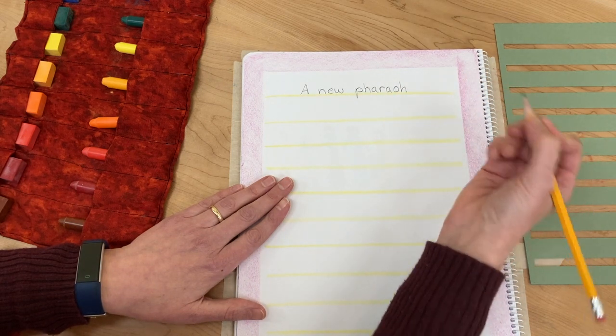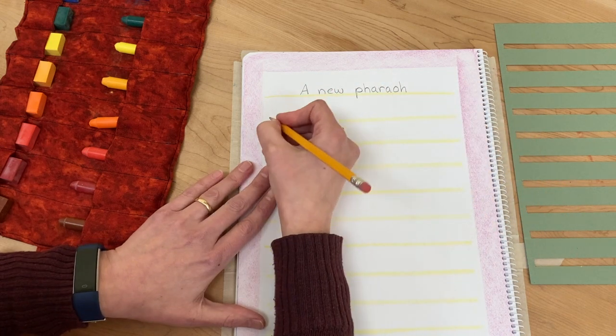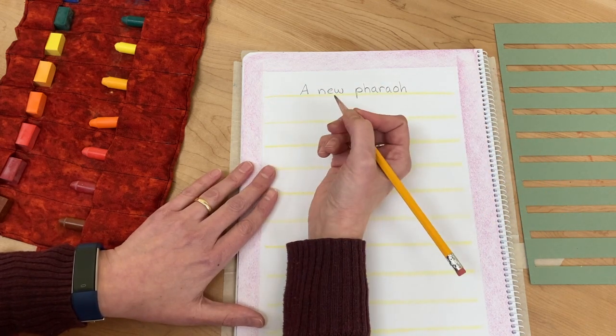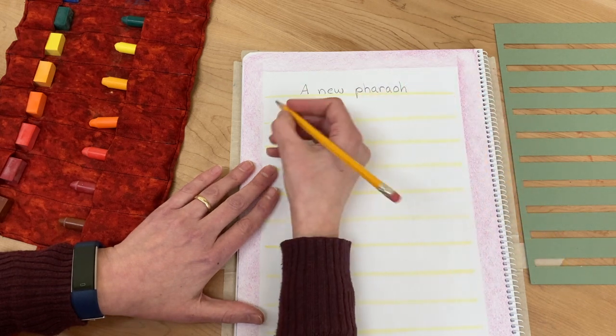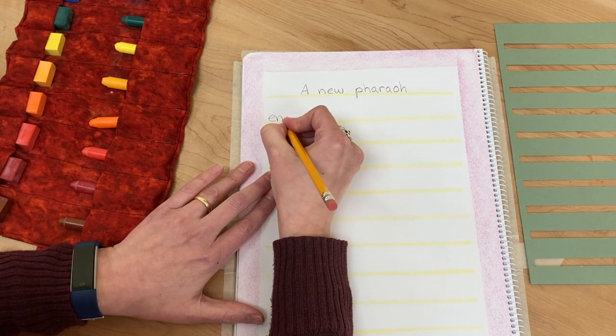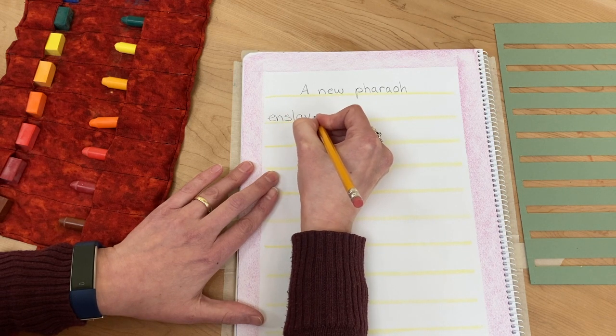P-H-A-R-A-O-H. A new Pharaoh. I think I'm going to run out of line there. I'm going to write enslaved. So he made them into slaves. He enslaved them. Enslaved.